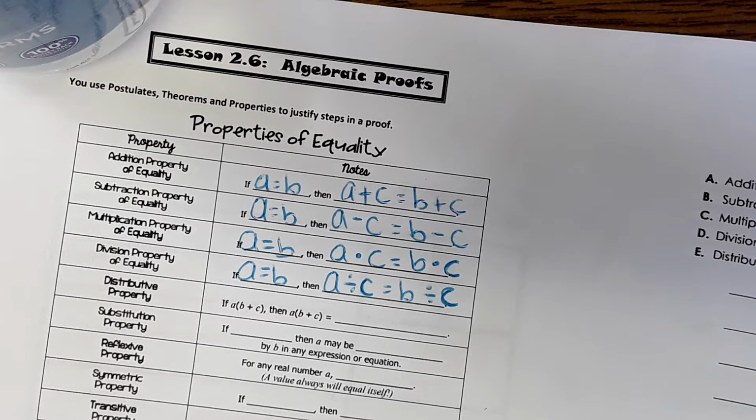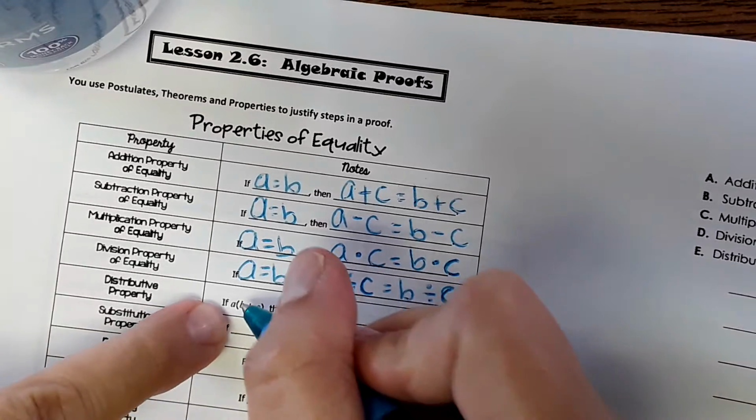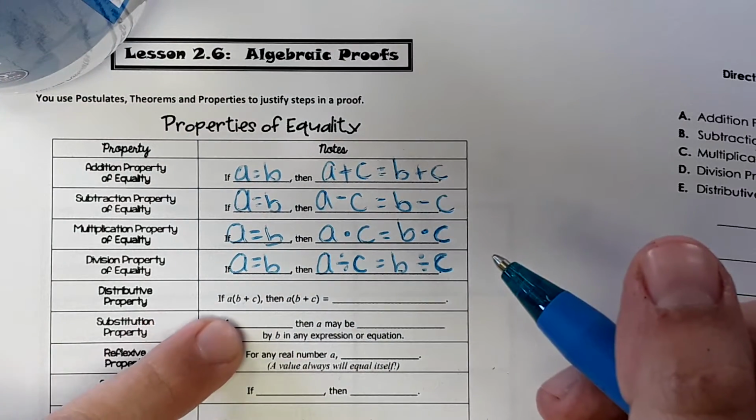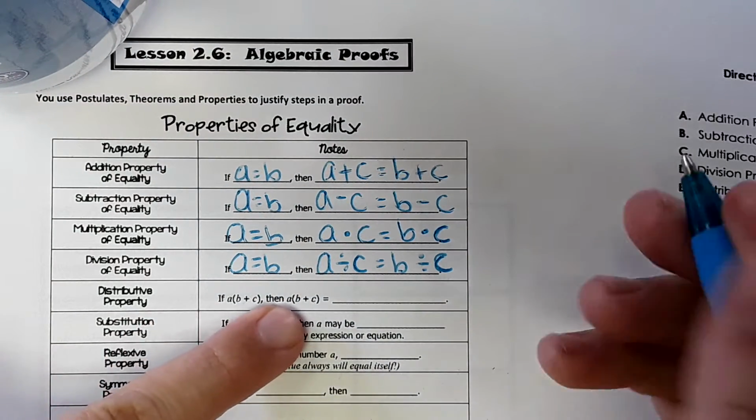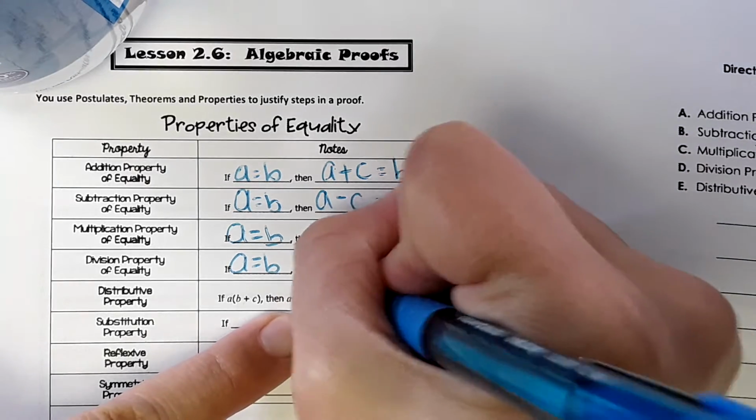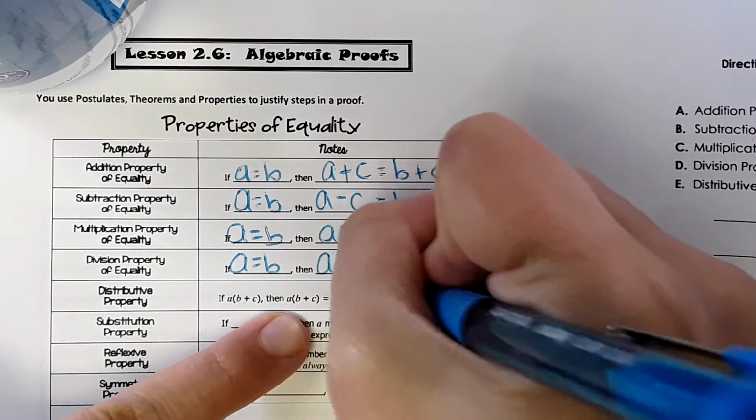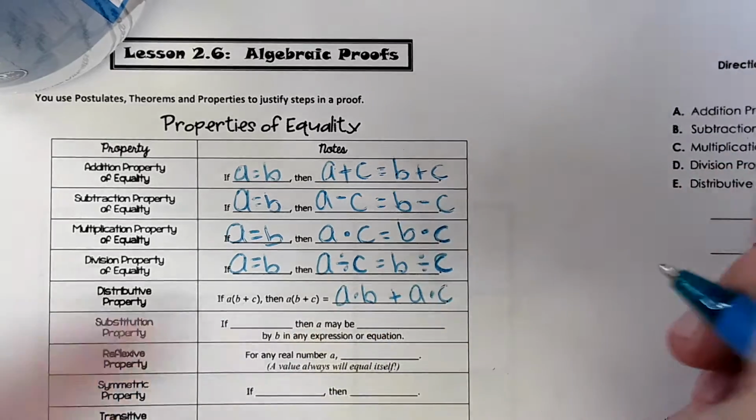Distributive property can also be used backwards, so if you're given 2x plus 12, you could factor out a 2 and say this is, divide this by 2 to get x, and divide this by 2 to get 6, and using it backwards is also distributive property as well. So distributive property, A times (B plus C) is A times B plus A times C.